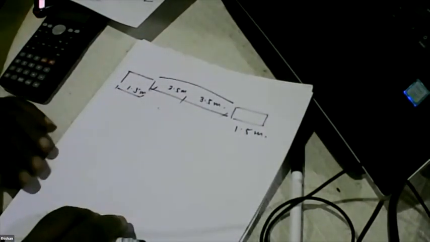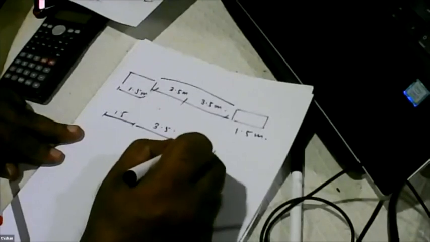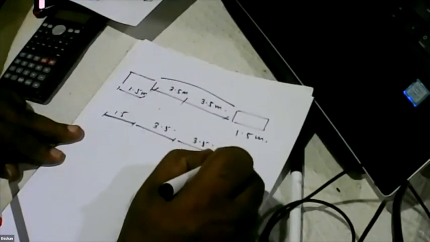Width of the sidewalks will be 1.5 meters. Now we have to develop a solution. What is the solution? So here we get 1.5 meters, and here you get 3.5 meters. Here you get 3.5 meters. Here you get 1.5 meters.